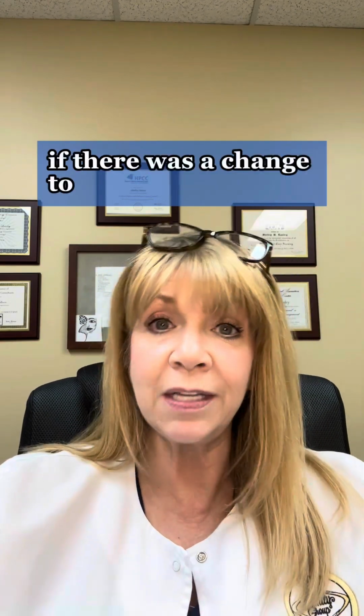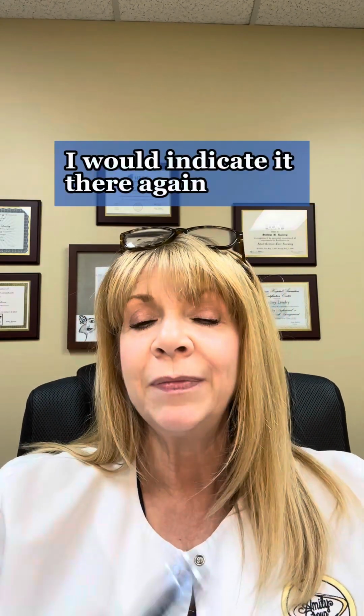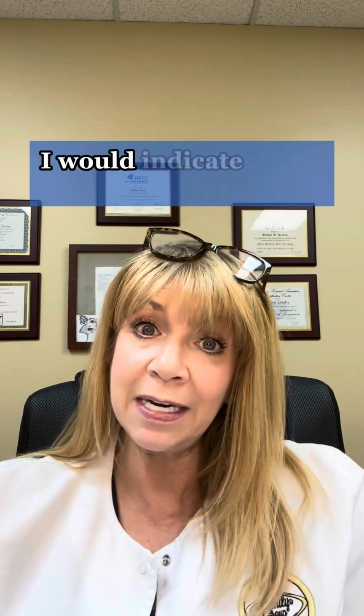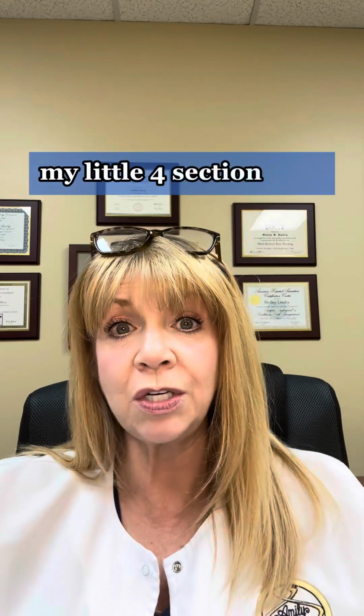If there was a change to the care plan, I would indicate it there again. If we did need medications or supplies, I would indicate those there. But most of the time, if we don't, I just copy and paste that one in. So that makes it pretty quick to do my little 4-section note that gives a good illustration of what's going on with the patient and supports eligibility.